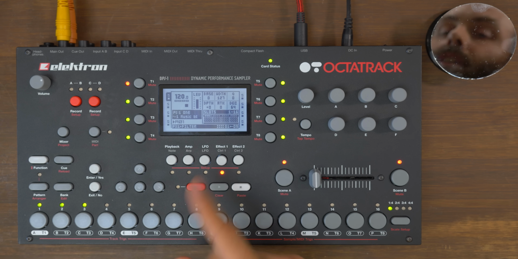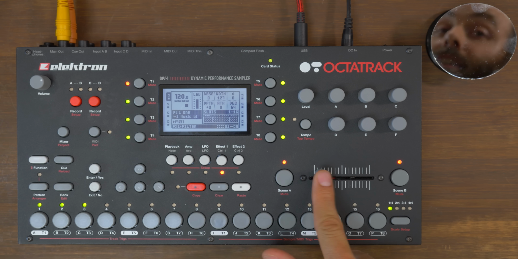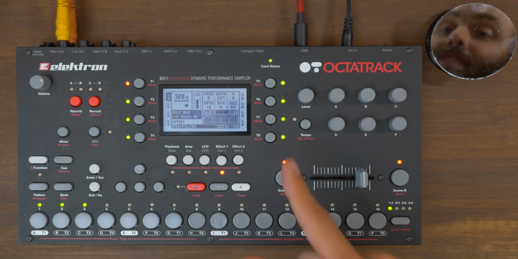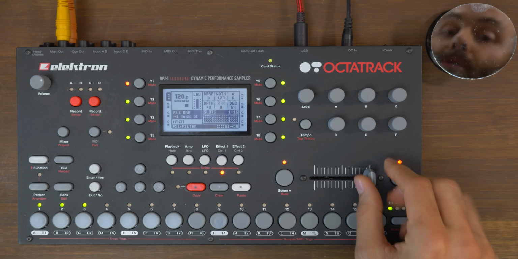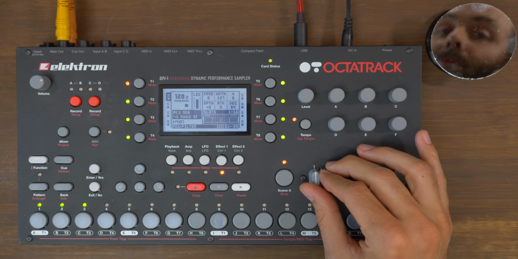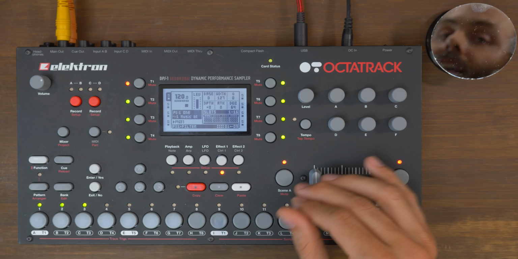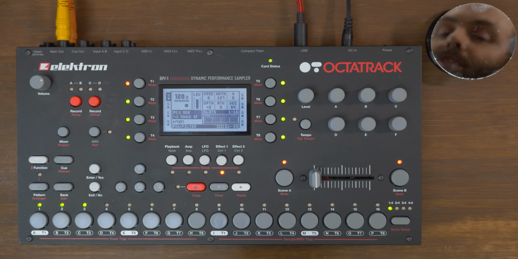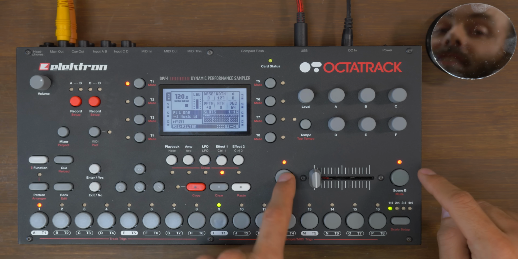If I would like to do that with this fancy slider, I could also set this up to do what I just did, but then I could be sure to be returning to normal, and yeah, I could pre-control it. So let's do that. These are called scenes.